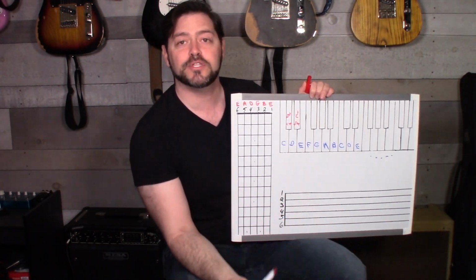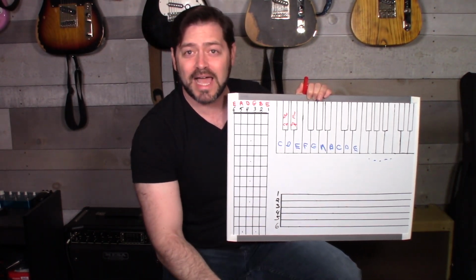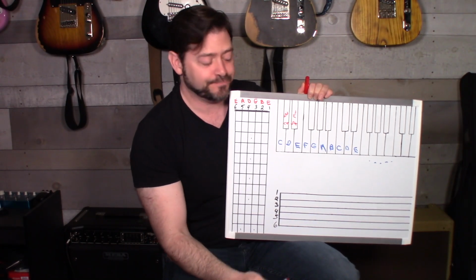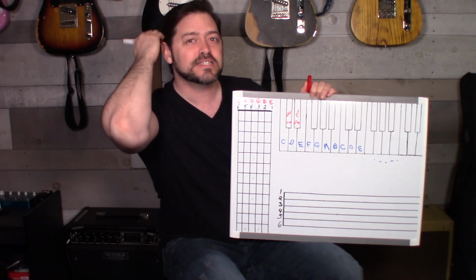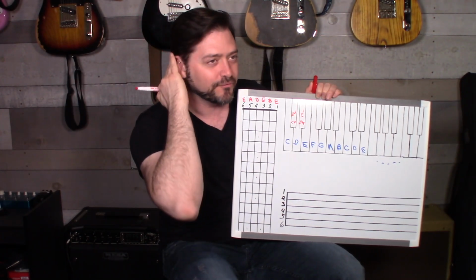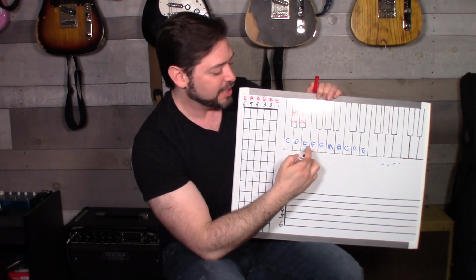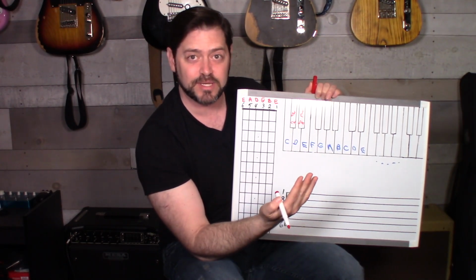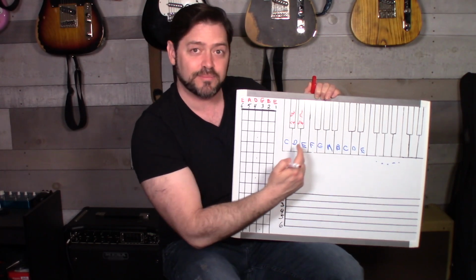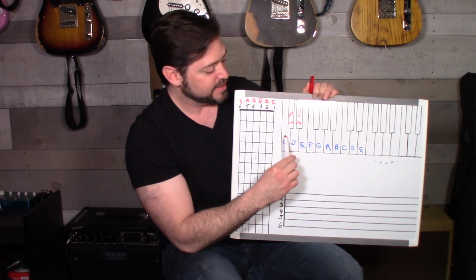Okay? Now what happens between E and F? There's no black key. What does that mean? Basically, it means that there's no accidental in this case. Theoretically you might refer to it as an E sharp, but generally speaking, there is no E sharp or F flat. It's just E to F. That's the semitone. The smallest step that you can take in music is the semitone, right?